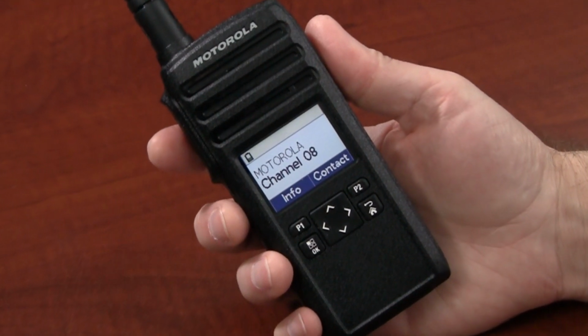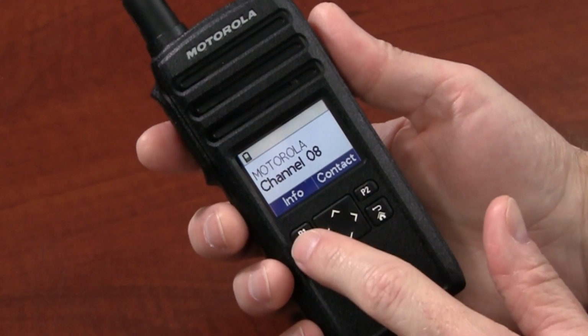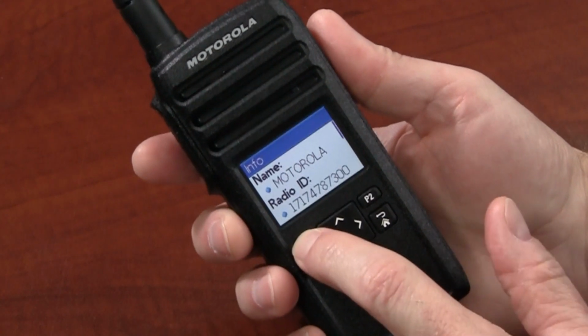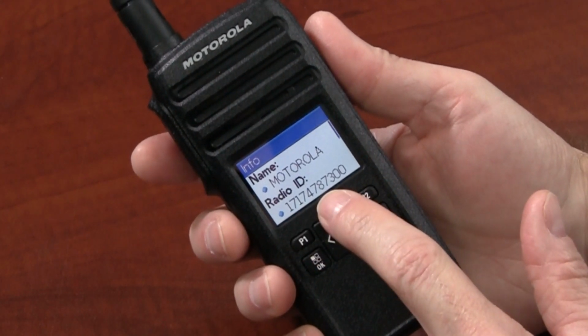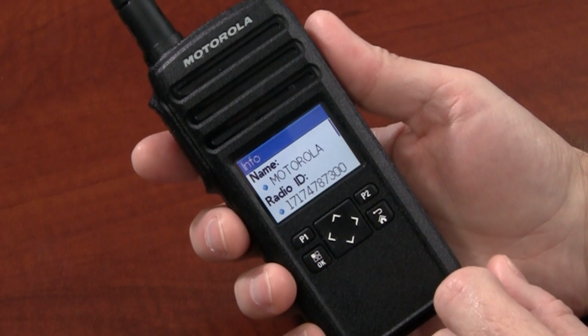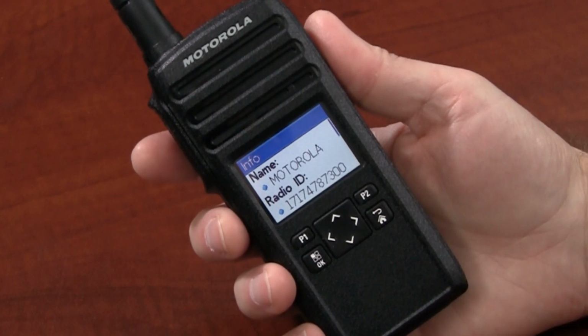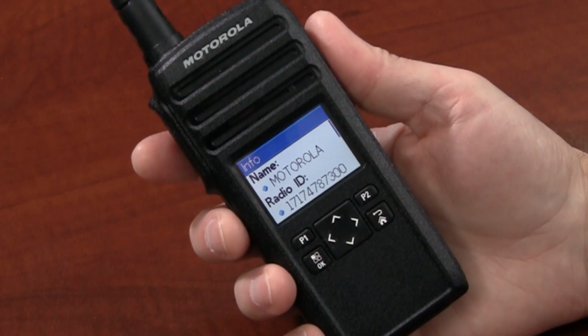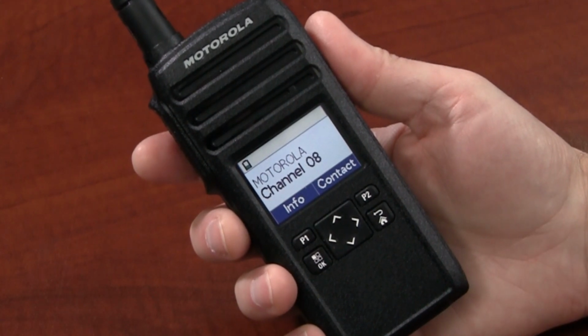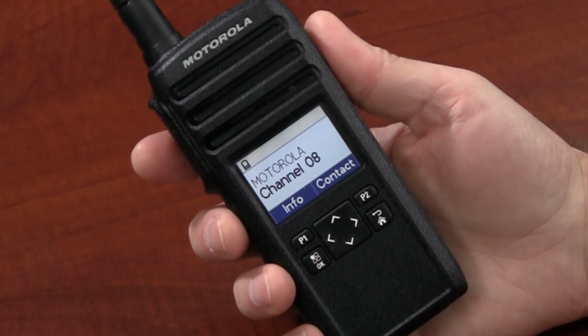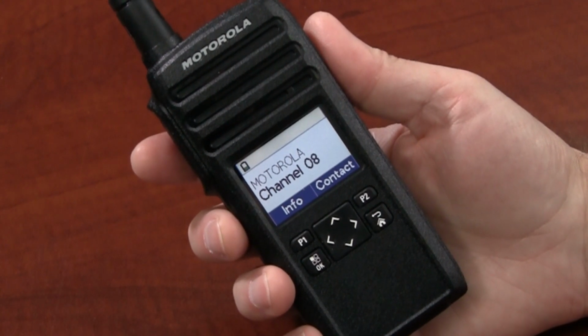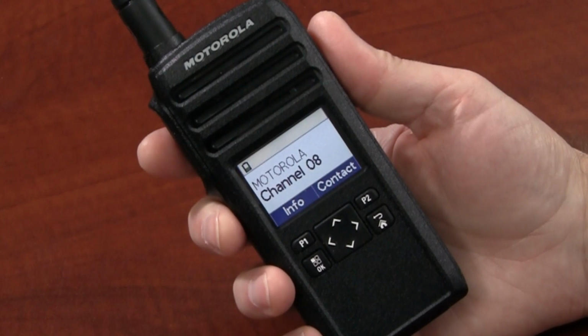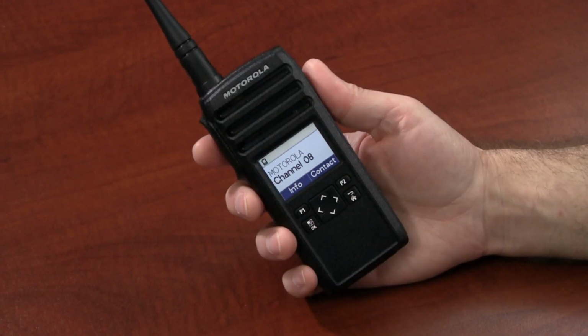One other thing I'd like to show you is in this info tab here, we'll press the P1 key to get to it. Here you can see the radio ID. When we were programming earlier, we had the software read the radio ID directly from the radio, but you can also use that info screen to get the radio ID if you don't want to read it directly every time. That's a quick look at the radio, and we'll go back to the software and I'll go through some of the advanced settings that we skipped earlier.